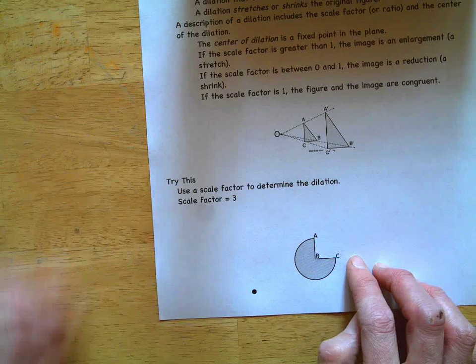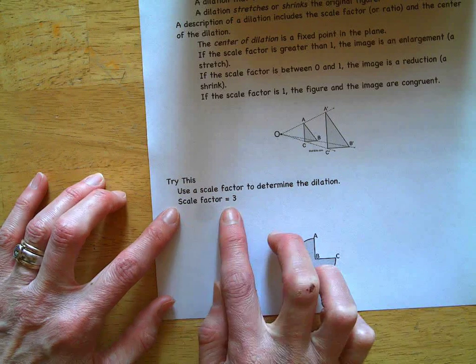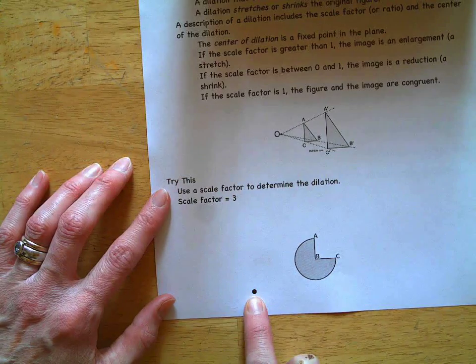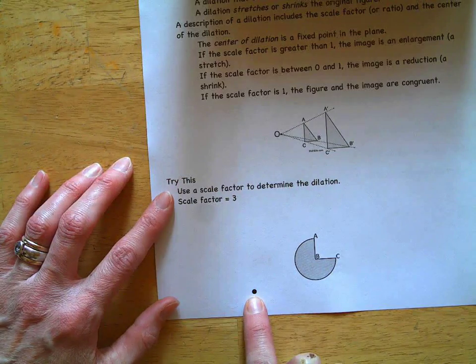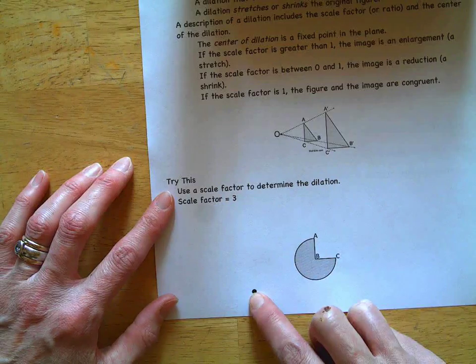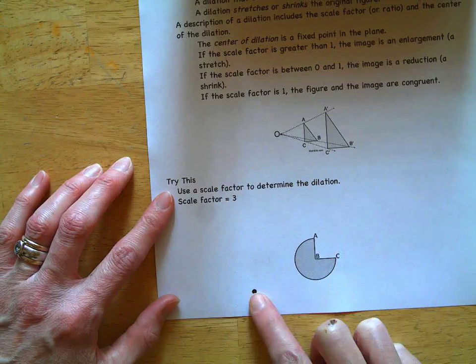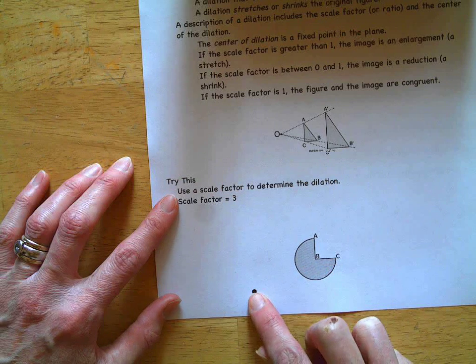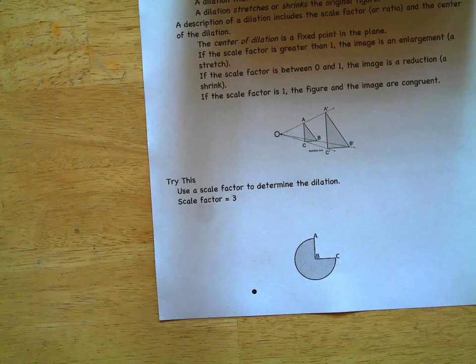And it says use the scale factor to determine the dilation. The scale factor is 3. So what you're going to do, this is your center O right here. You're going to figure out the distance from the center O to A, the distance from the center O to B, and the distance from the center O to C.